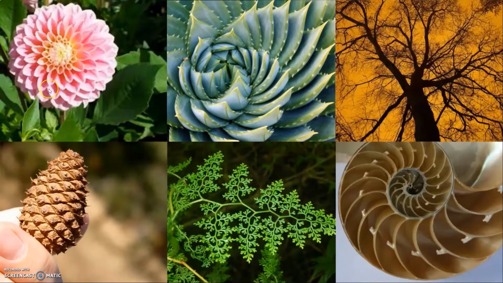You can see even in flowers how we have that repeating pattern that gets larger and larger. Same thing with the pine cone here and this cactus. You've got the cool spiral going here too. We've got our tree branches branching off and getting smaller and smaller. I think this leaf here is a really great example because you can see how each branch branches off and gets smaller and smaller, but it still retains that pattern. And the same is with this shell. It's the same spiral effect.